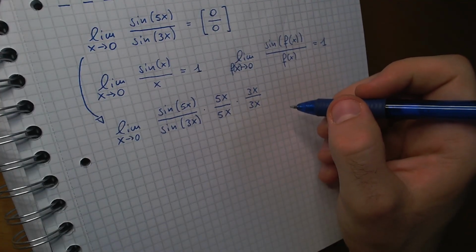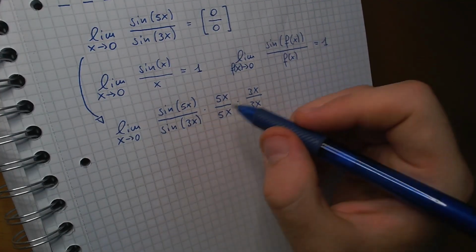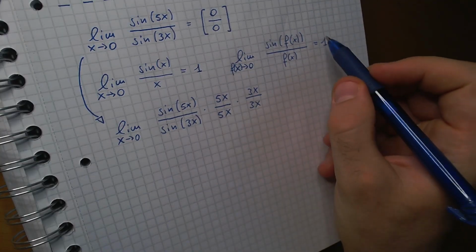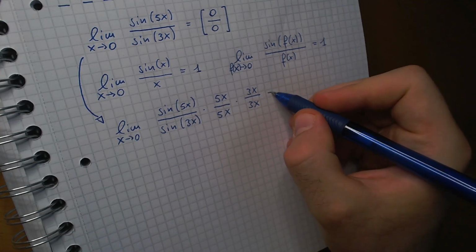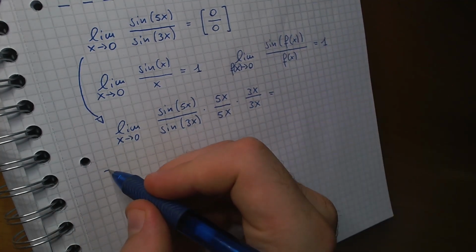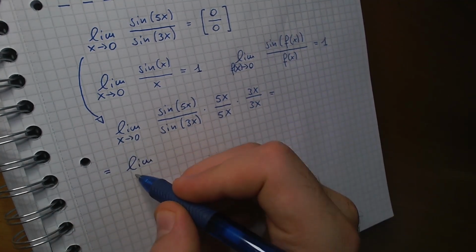So why are we doing it? We are doing so to basically resort to this special limit. Let me rearrange these terms.